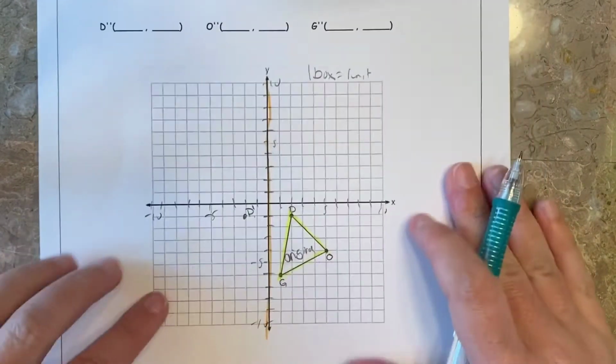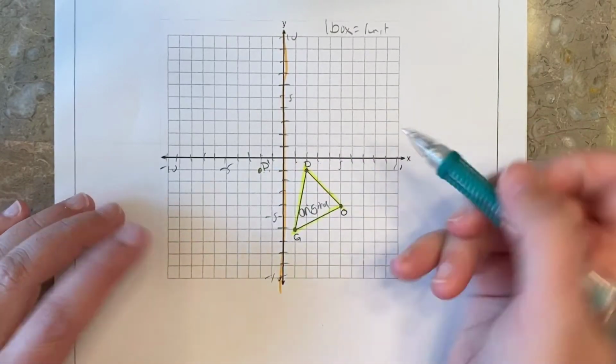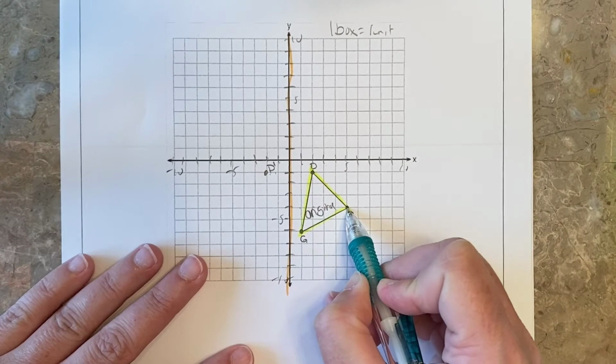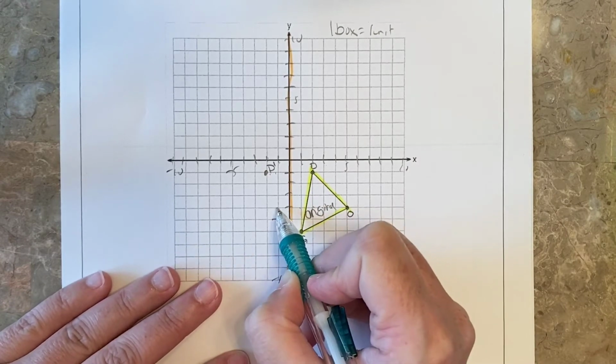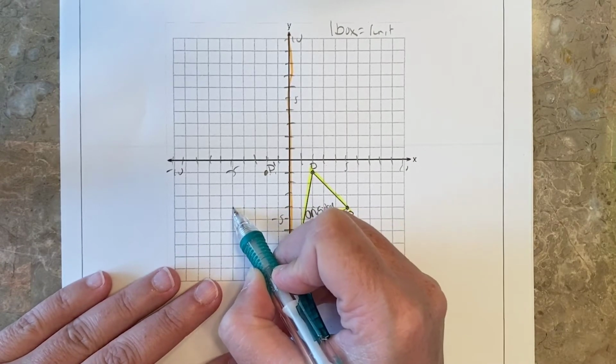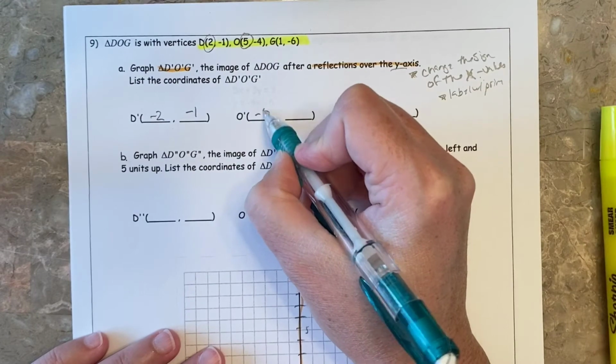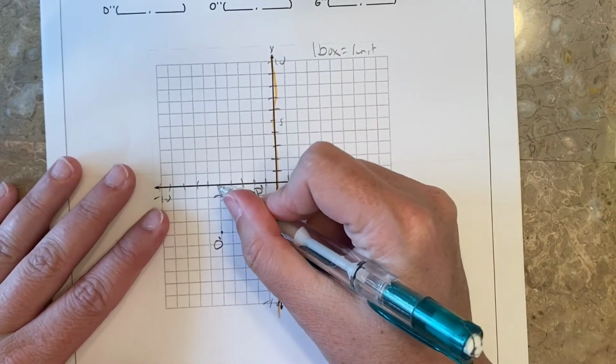So let's see if that is correct. So negative 2, negative 1, yep, I got that right. Okay, let's go to O. So 1, 2, 3, 4, 5 to the right. So go back here, we're going to go now symmetric to the left. 1, 2, 3, 4, 5. And that is O prime. So let's do the rule way. Reflect over the y, you change the x. So we're changing this positive 5 to negative 5, and that stays the same. So 1, 2, 3, 4, 5, 1, 2, 3, 4.